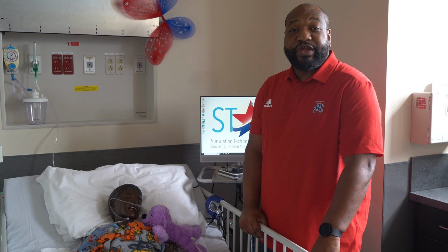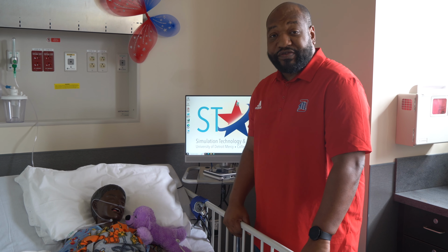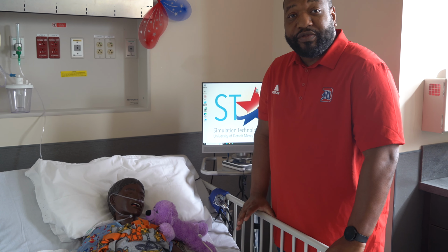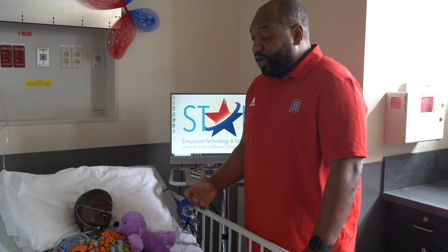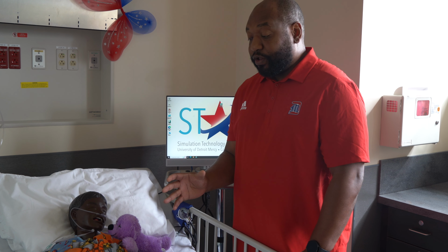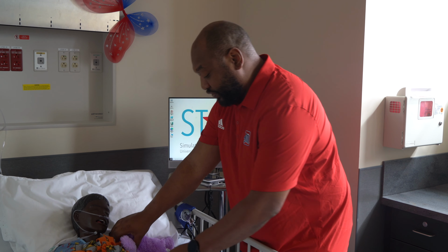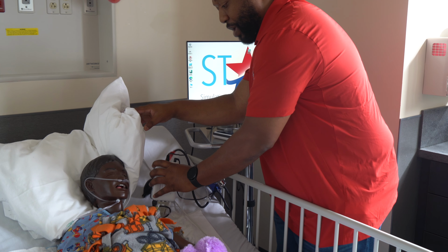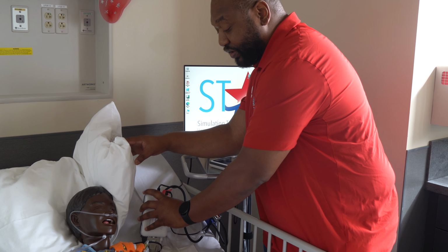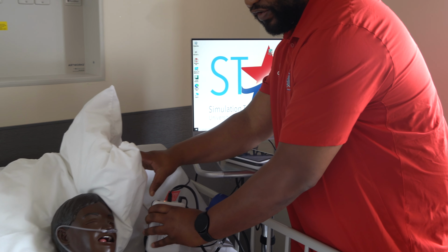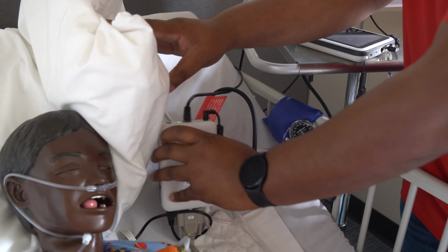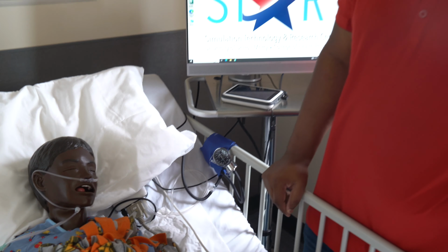Alright, so now we're in Suite 3, which is set up for our community health. We have our Sim Junior inside here for our students to simulate pediatric as well, but it's also for community health. For our simulating mannequin here, the power button is on the pad. So you just push the power button here on the top, and that will start up our simulating patient.